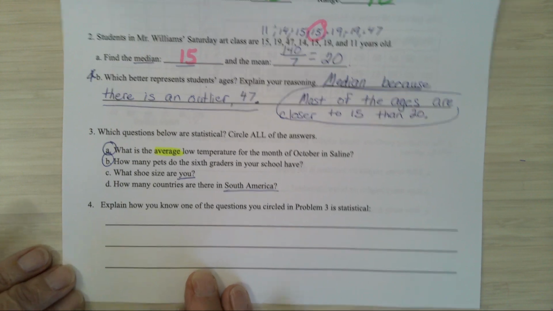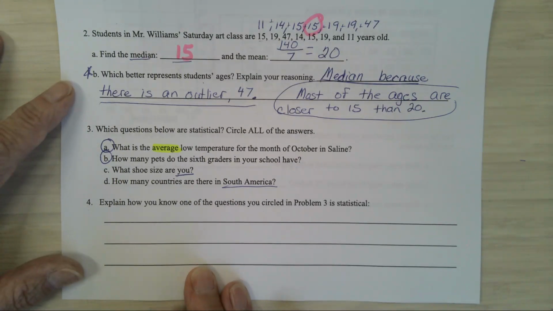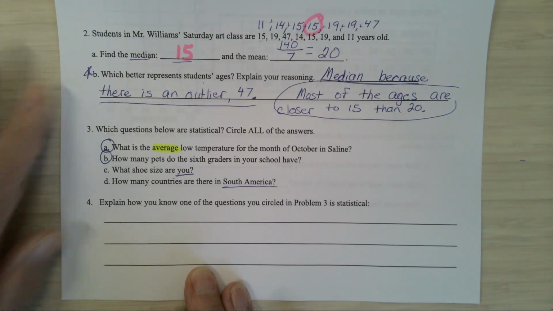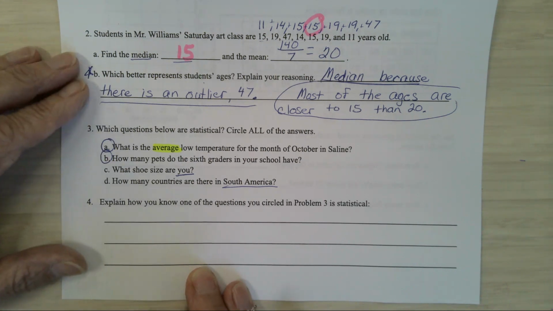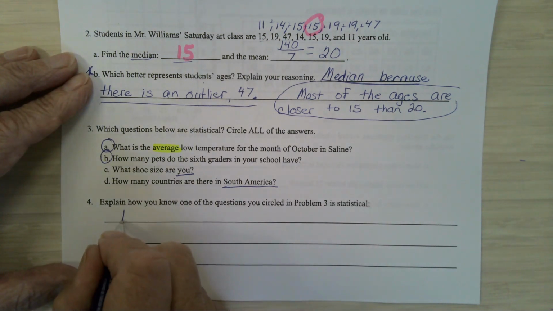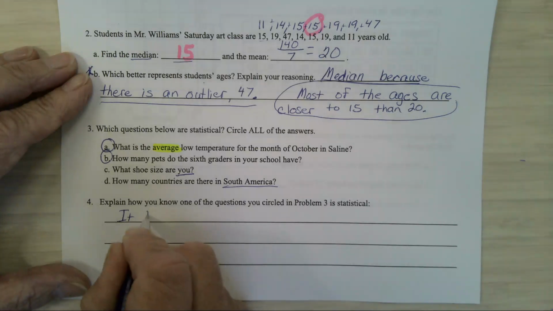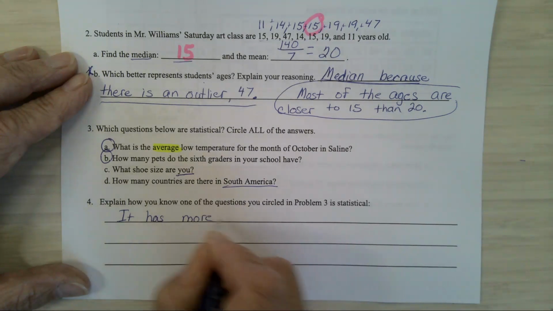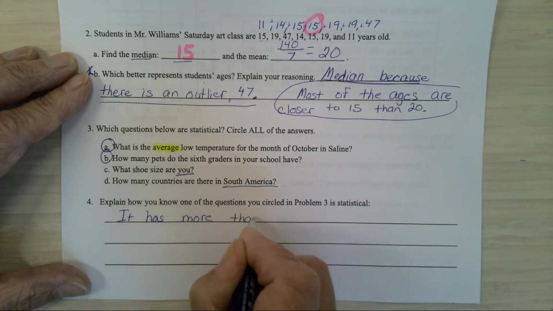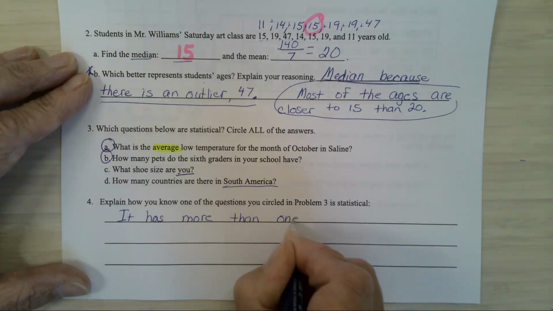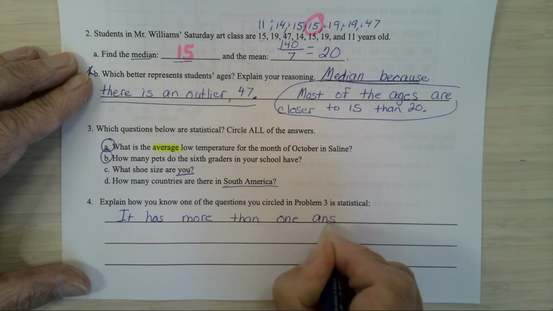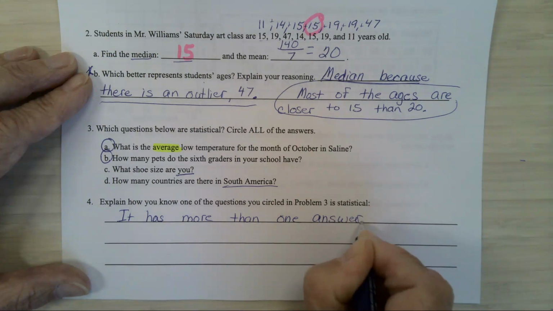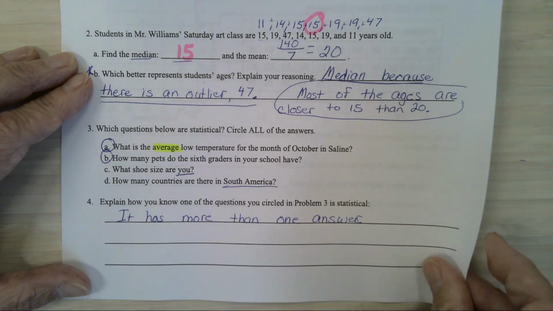Explain how you know one of the questions you circled in problem 3 is statistical. It has more than one answer. Any questions? Does everyone have that?